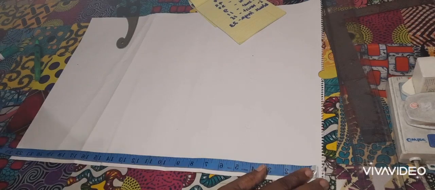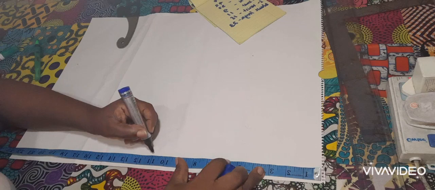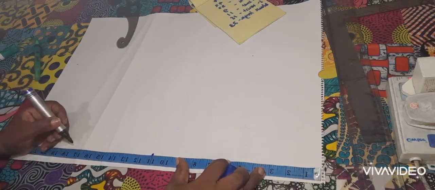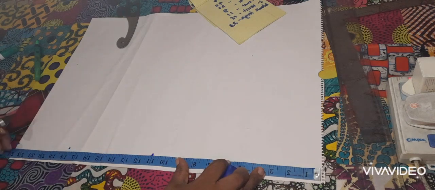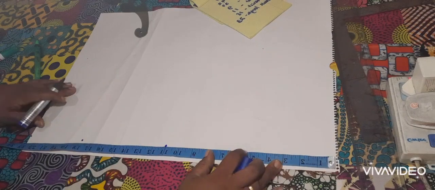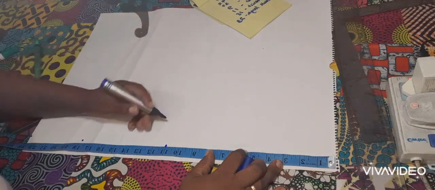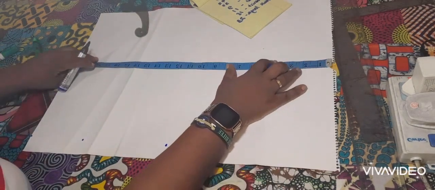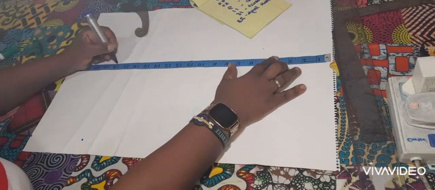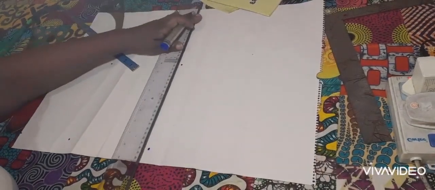Okay. So we're going to mark out our shoulder to bust measurement and our shoulder to waist measurement, and this, the end of the paper, is the full blouse length. We take all our horizontal measurements to measure them out, so that we can get the accurate 11, 18, and 23. So we'll use a ruler to rule it.